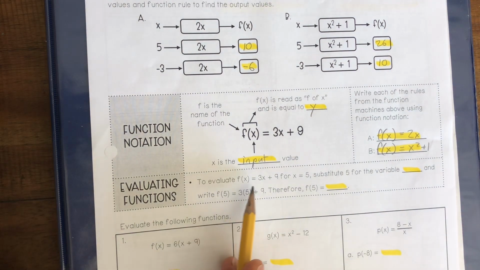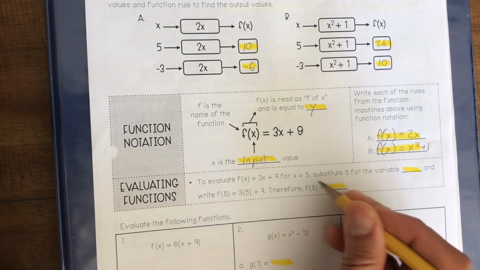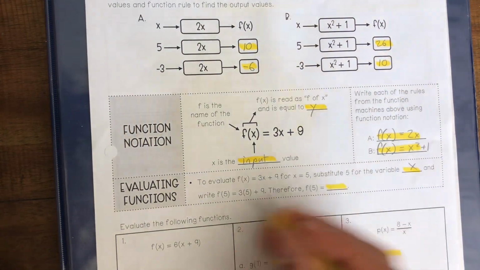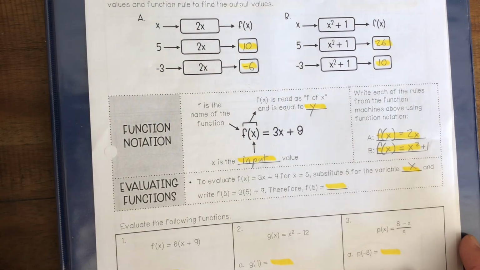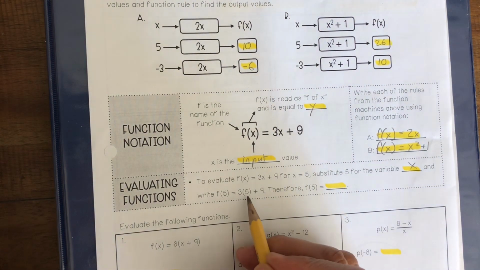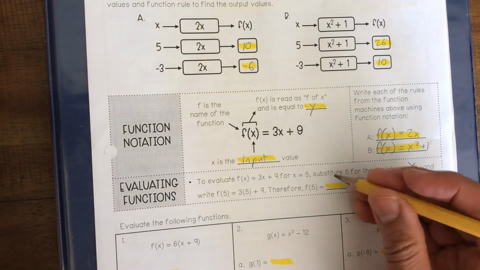To evaluate f of x equals 3x plus 9 for x equals 5, substitute 5 for the variable x and write f of 5 equals 3 times 5 plus 9. Therefore, f of 5 equals, let's put 5 in here, 5 times 3 gives us 15. 15 plus 9 gives us 24.